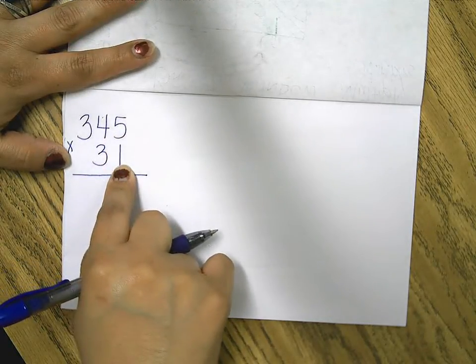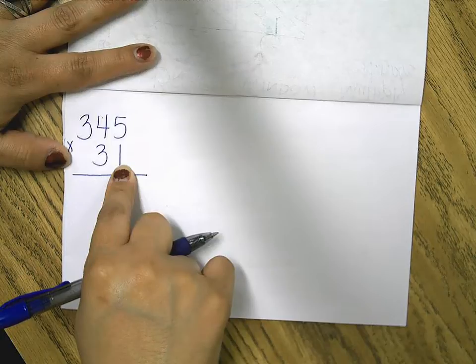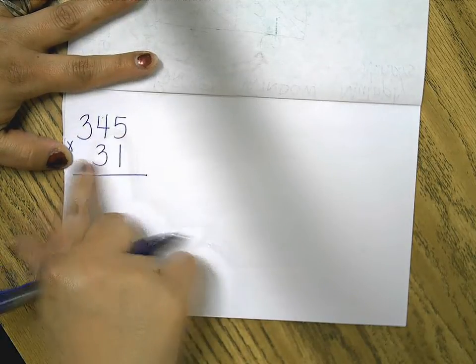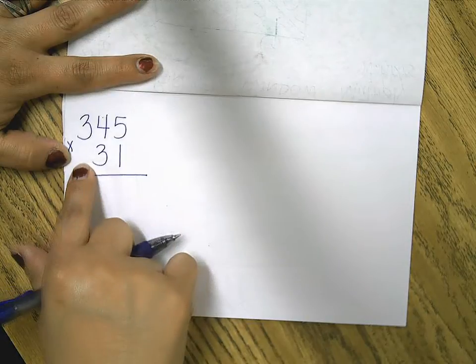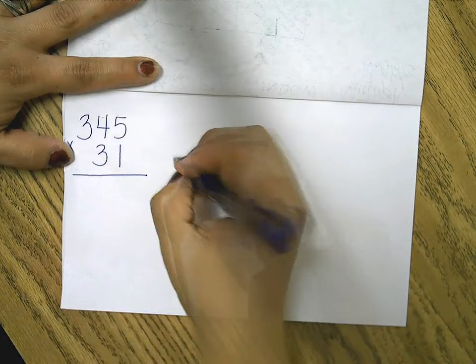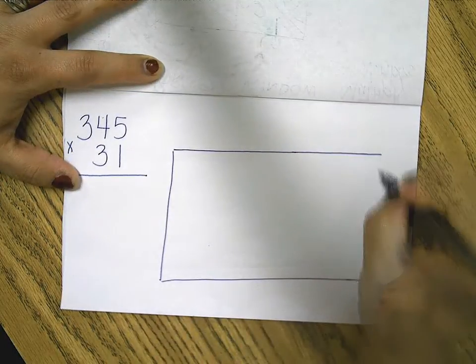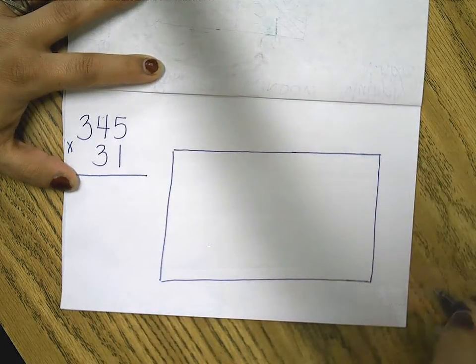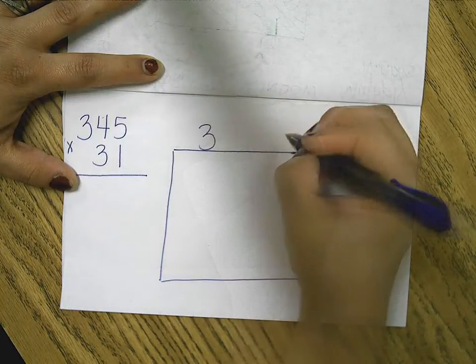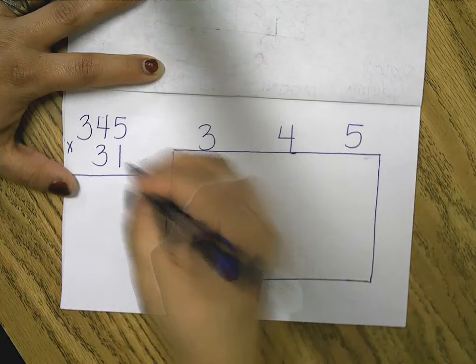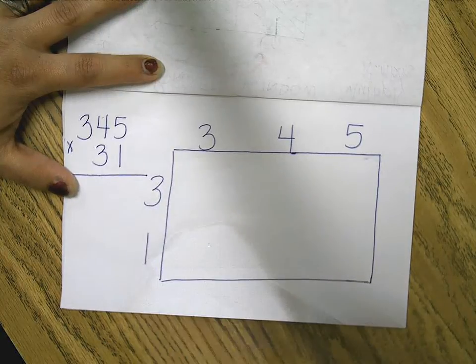would not be an equal rectangle. It would not create a rectangle. So what you're going to say is 3 on top, 3 on bottom. This one, of course, will not have anything there. So when I create my rectangle, make this one a little bigger, I have 345, and then I have 31.